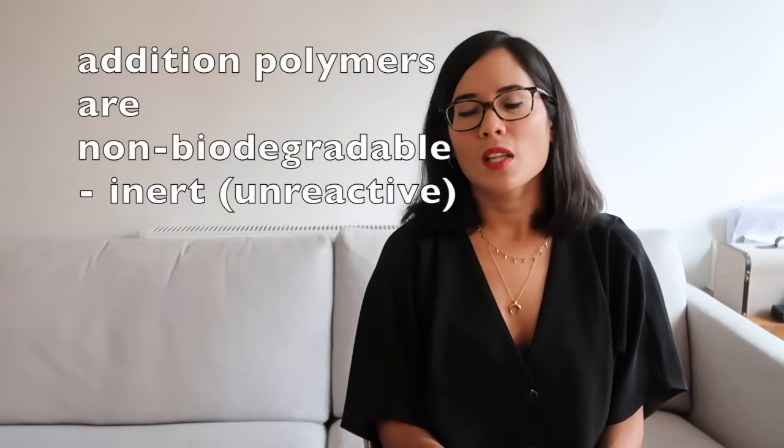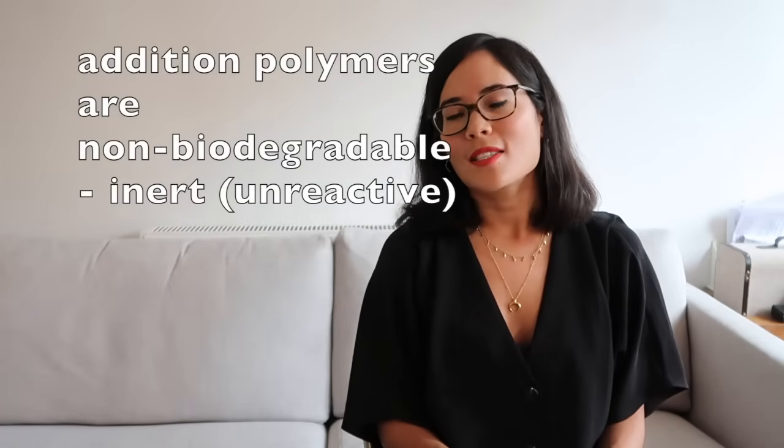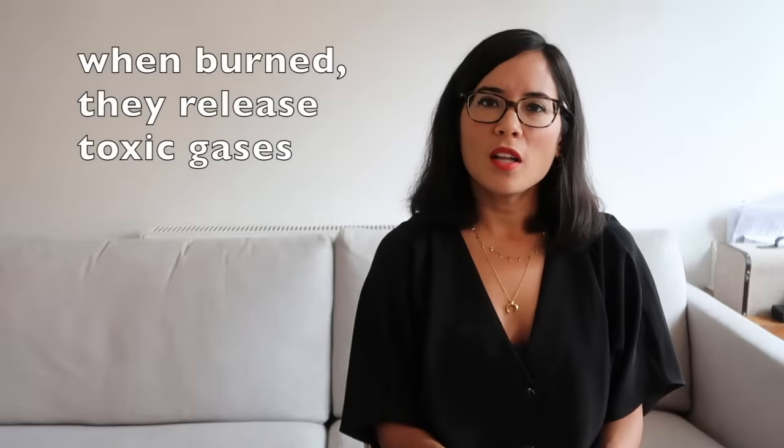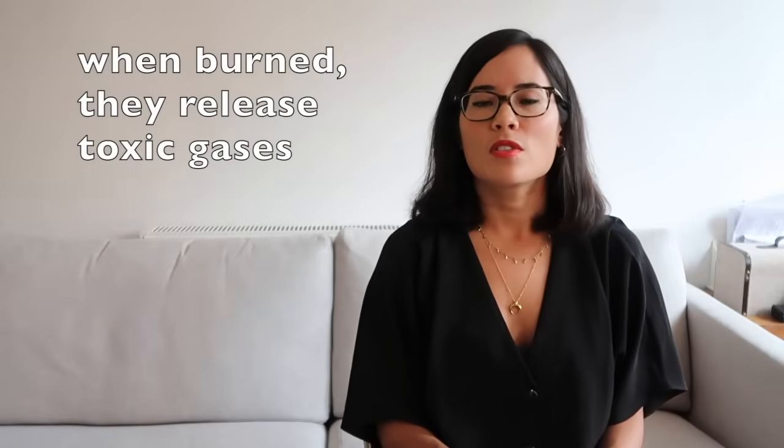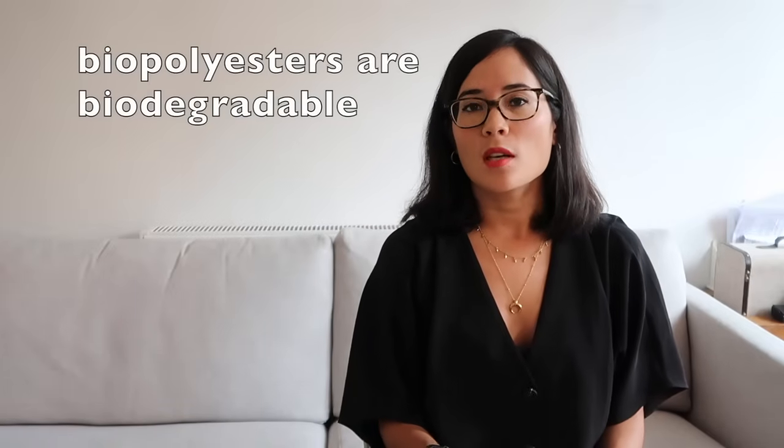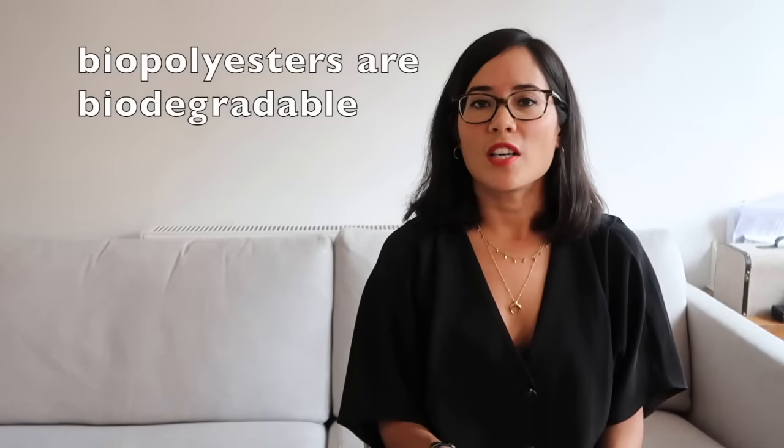That is that most of them are non-biodegradable. They are unreactive, which means it's difficult to break them down. And when you burn them, as a different way of disposing of them, they produce lots of toxic gases. So there's no one good way of disposing of addition polymers or plastics, because they just fill up your landfill, they don't rot, they don't biodegrade, they're unreactive, and when they're burnt, they give off nasty toxic gases. Do notice that biopolyesters are biodegradable.